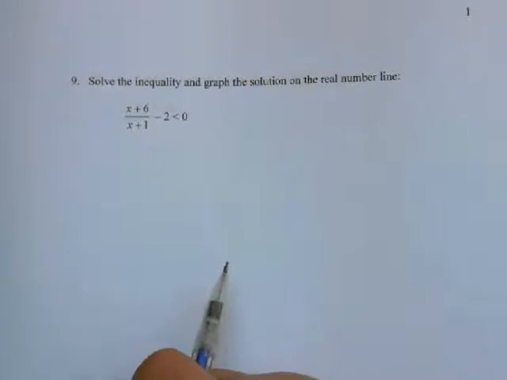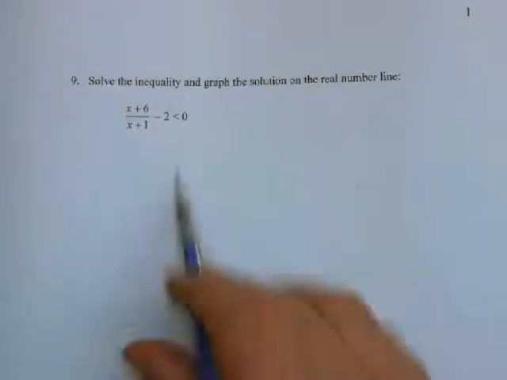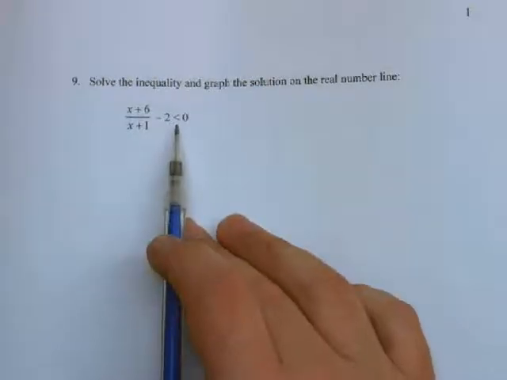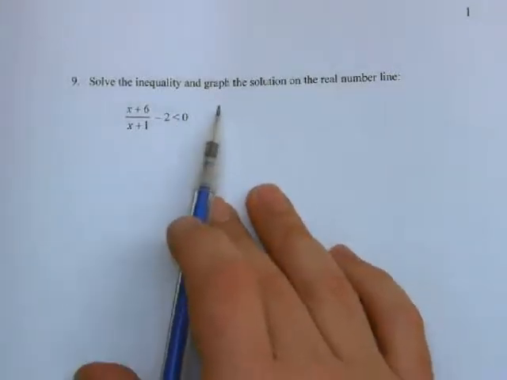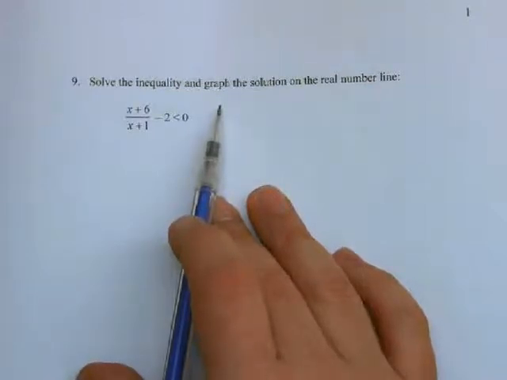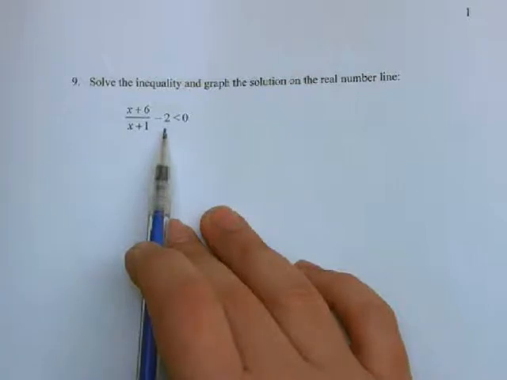Okay, number 9, solve the inequality and graph the solution on the real number line. When we have an inequality, we want to get 0 or keep 0 on one side of the equation. So we are not going to add 2 to both sides. Instead, we need to find a common denominator for the left side of the inequality.